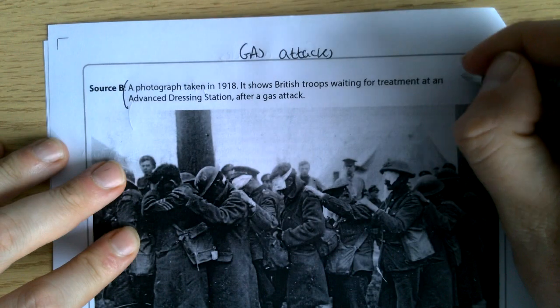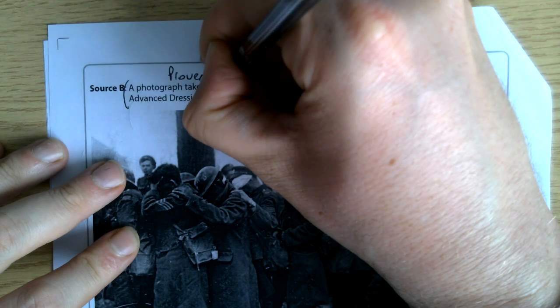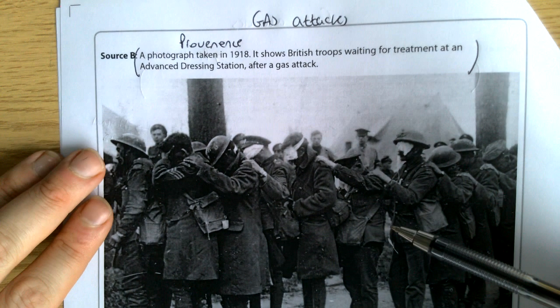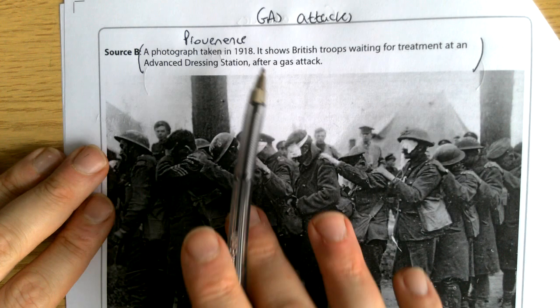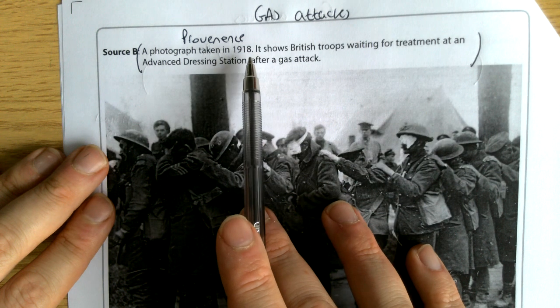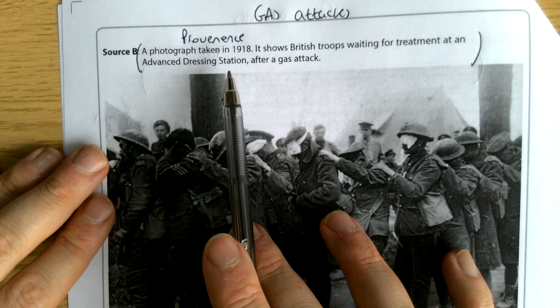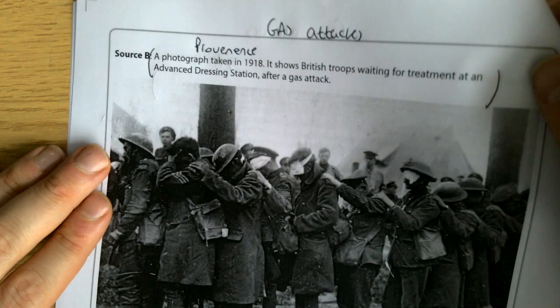Again, that's your provenance. Like we say all the time, an image only tells us a bit of a story of one event. Also, it could be staged. This is a photograph taken in 1918. Sorry, it shows British troops waiting for treatment at an advanced dressing station after a gas attack.